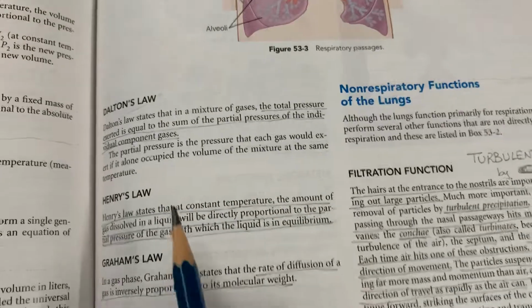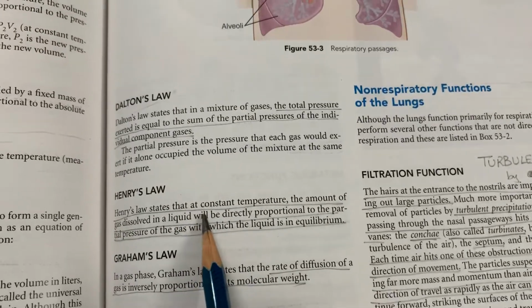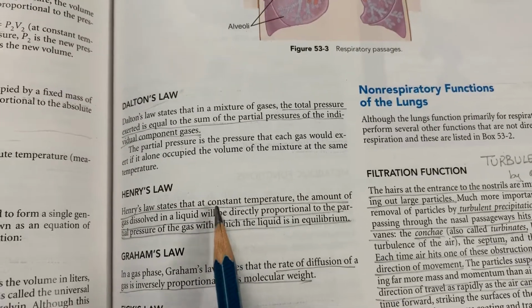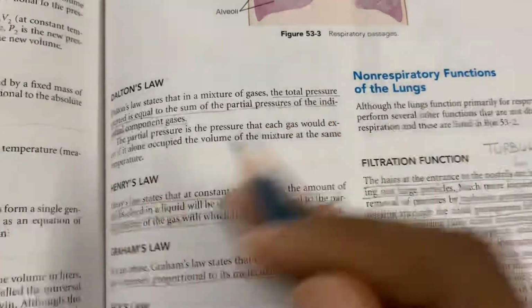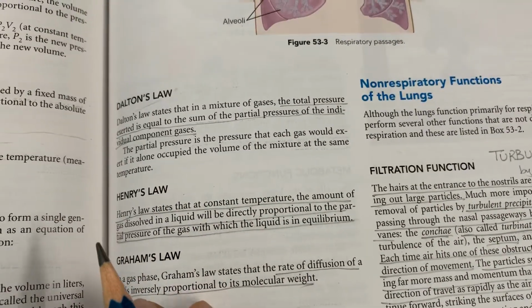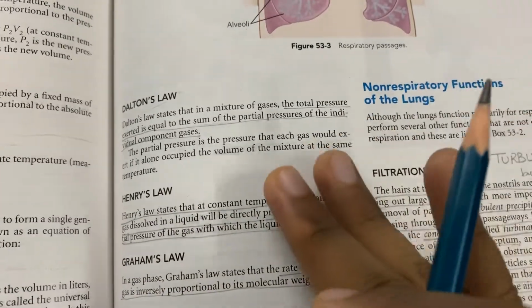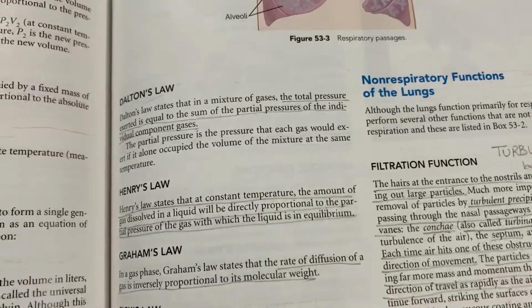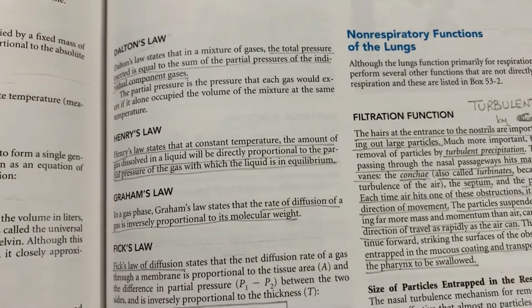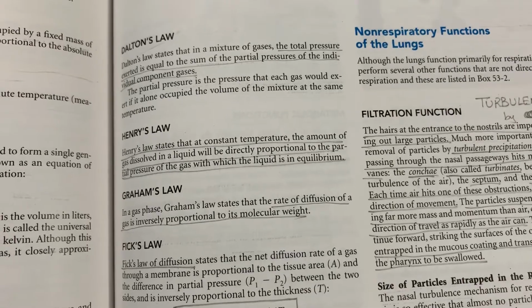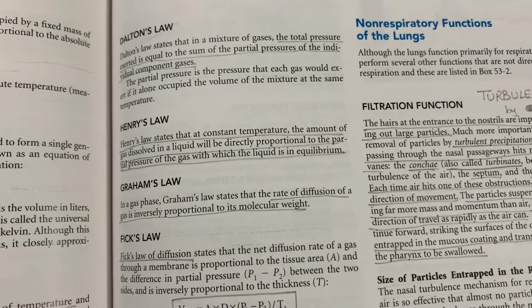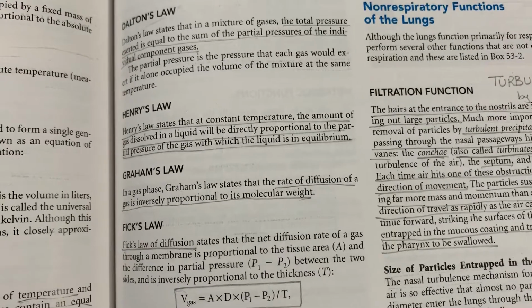Okay. And then we have Henry's law, which states that at constant temperature, the amount of gas that dissolves in a liquid is directly proportional to the partial pressure of the gas with which the liquid is in equilibrium. And then we have Graham's law. Graham's law states that the rate of diffusion of a gas is inversely proportional to its molecular weight.